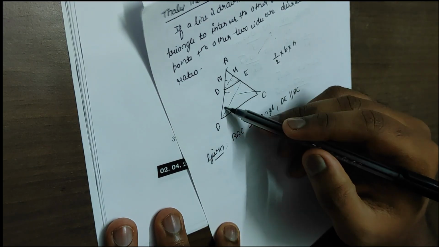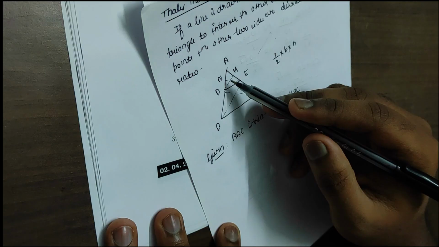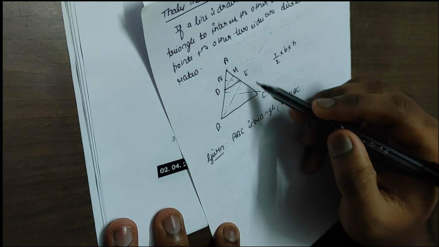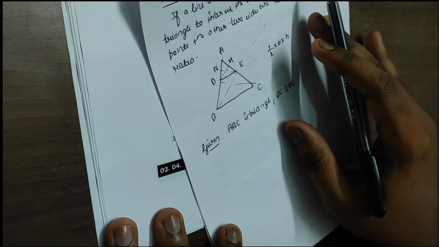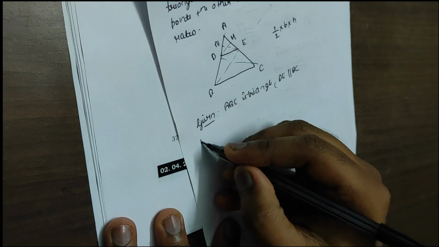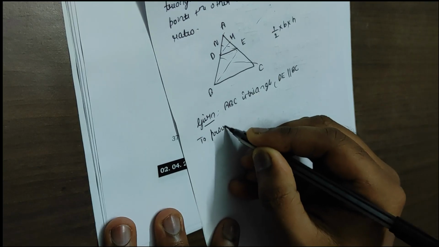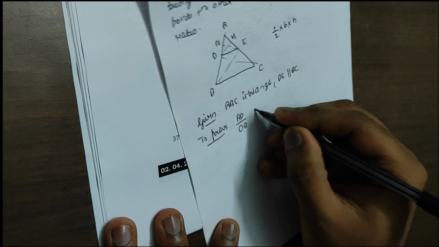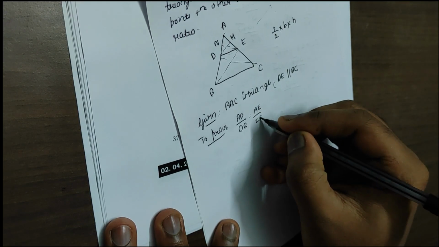These sides are divided proportionally. When this line cuts the sides of a triangle, these two sides are divided in equal ratios. To prove: AD by DB is equal to AE by EC.